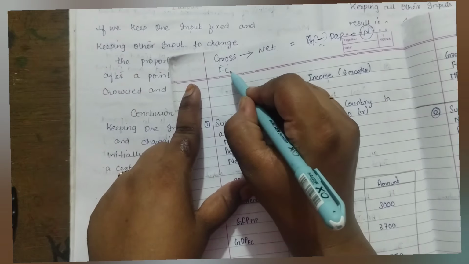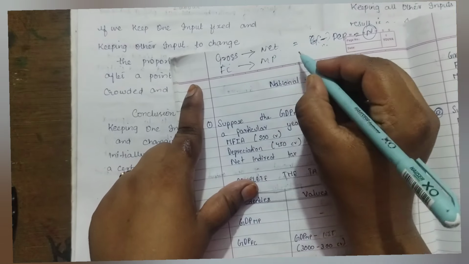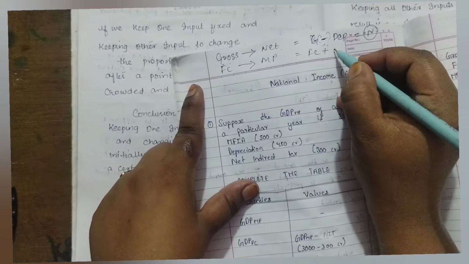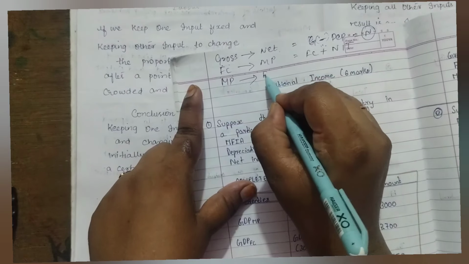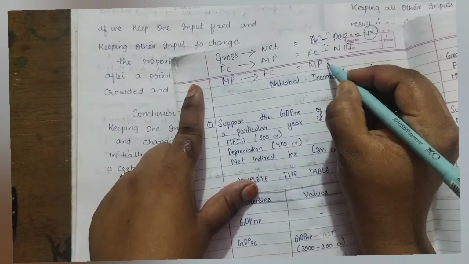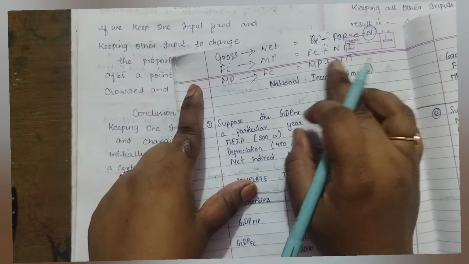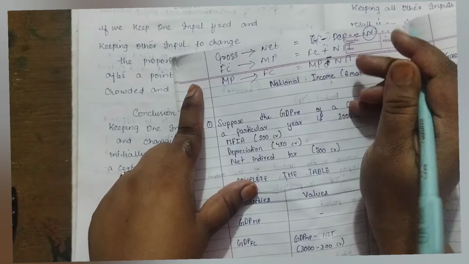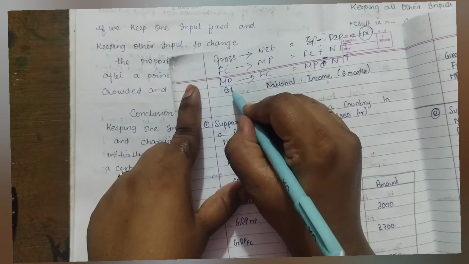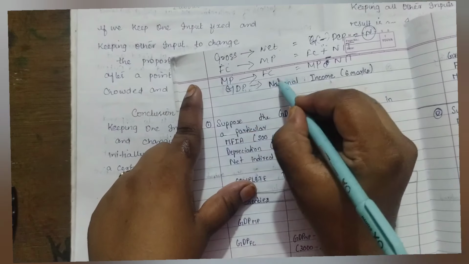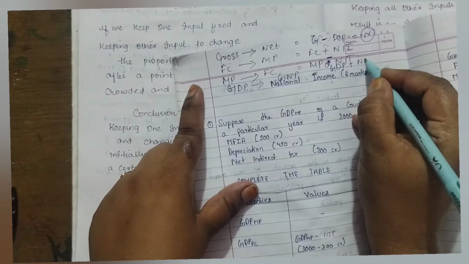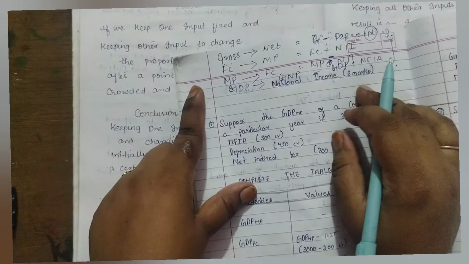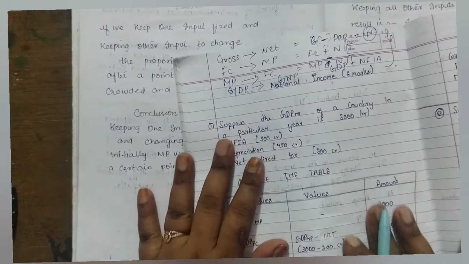And every FC you have to turn into MP, then with FC you add net indirect tax. With every MP you have to turn into FC, take that MP, minus net indirect tax, you will get FC. After then, if you want to convert your GDP into GNP, then with your GDP you add net factor income from abroad. This trick you have to follow in order to find out the correct answer.